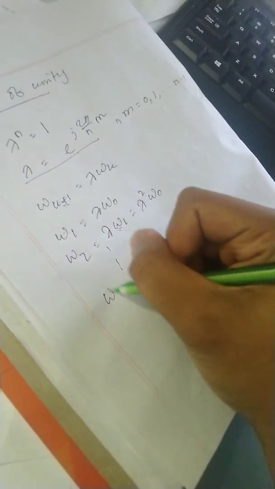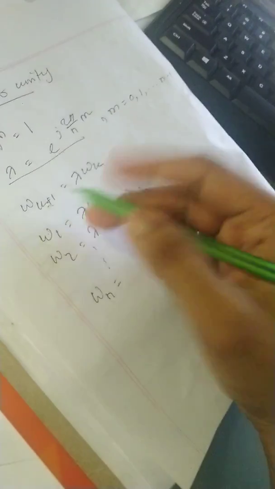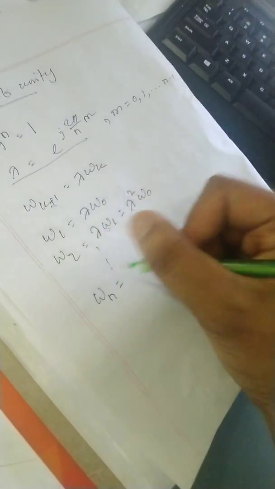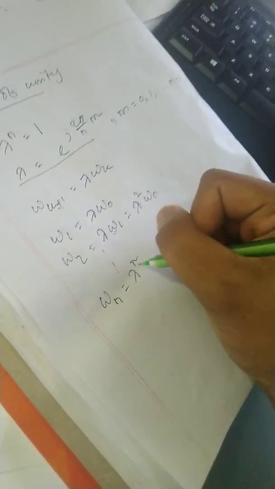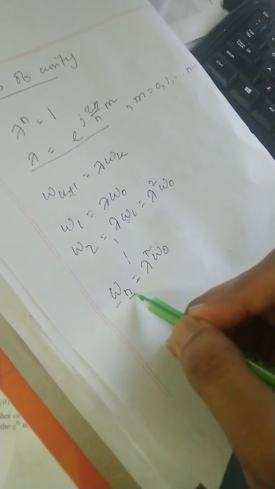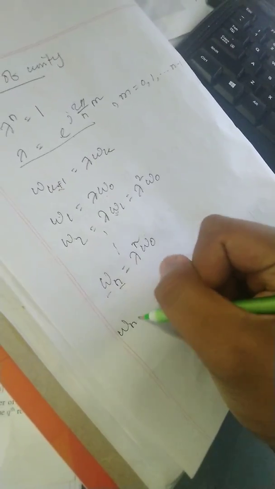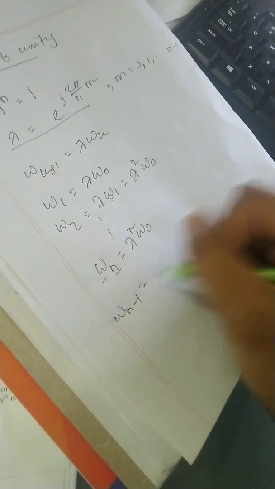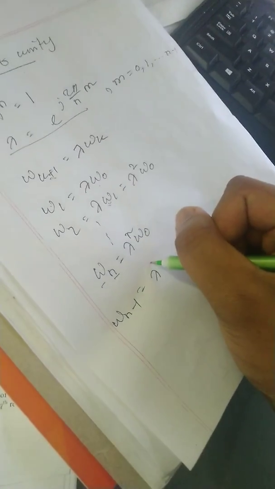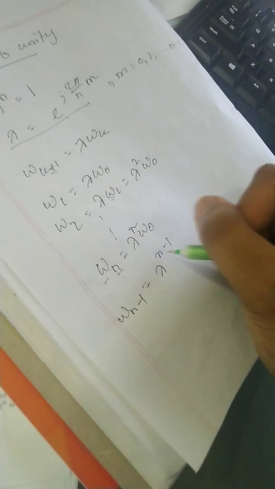So we will get wn equal to lambda to the power n w0. But we don't actually need wn, because wn is equal to w0. So we can write w n minus 1 equals lambda to the power n minus 1 w0.